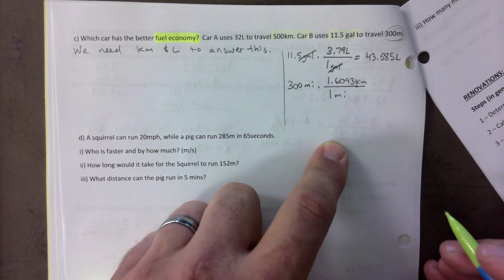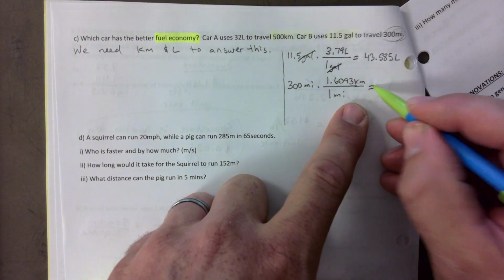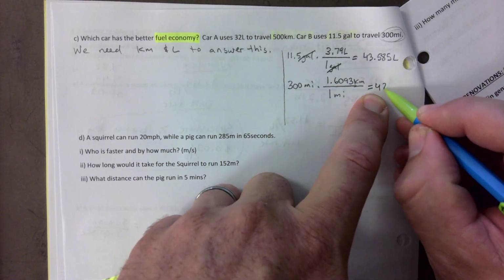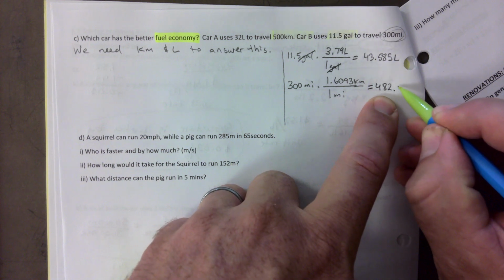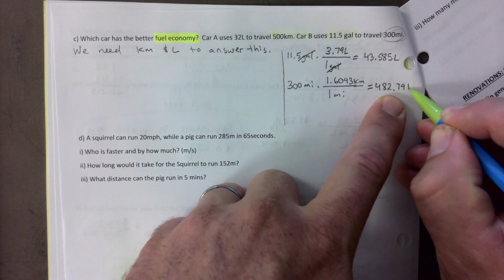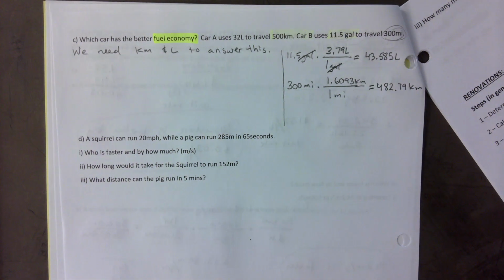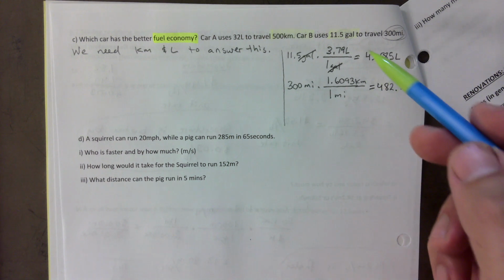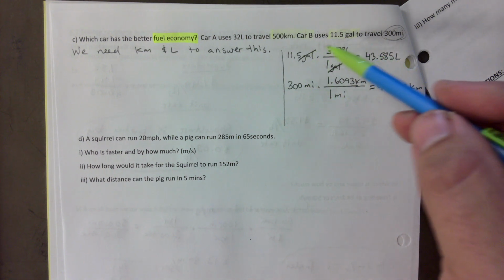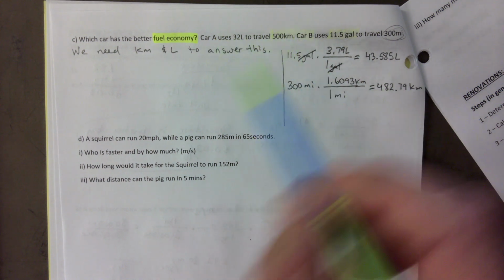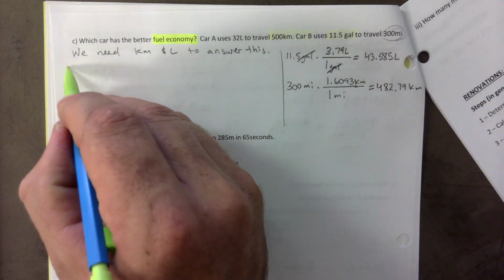And I'm probably going to run out of room here, but I'm going to try it anyway. So 300 times that gives me 482.79 kilometers. Okay, so I've done everything I needed to do with car B to have liters and kilometers. Car A already has it that way. So I'm going to say this.